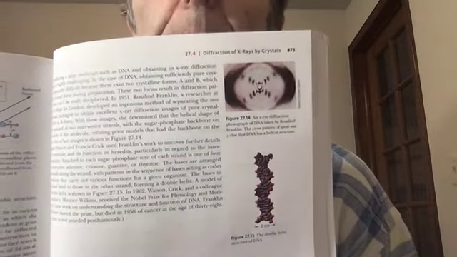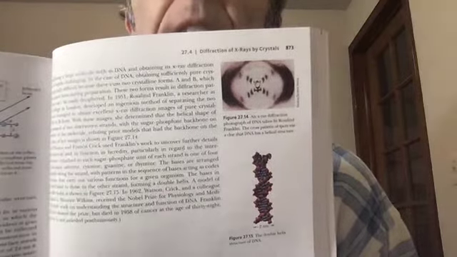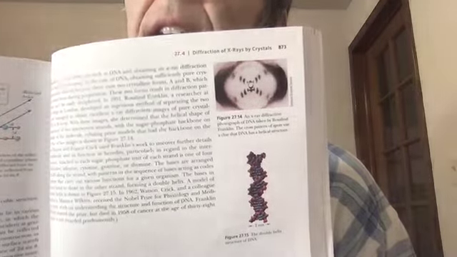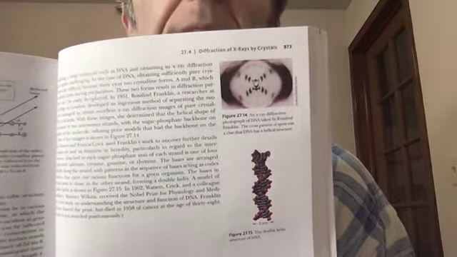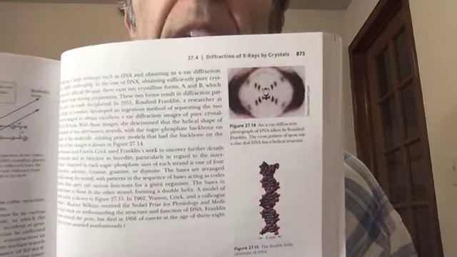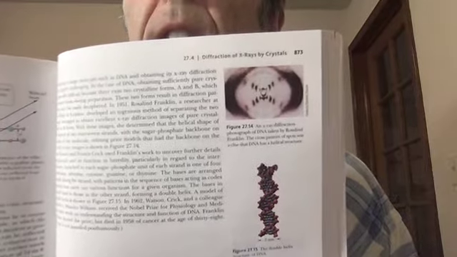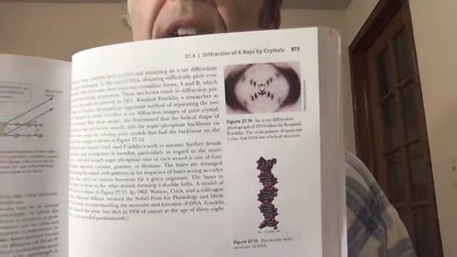That is the exact picture that Watson and Crick saw when they visited Franklin, and that gave them the clues they needed to figure out the structure of DNA. So DNA structure was discovered using this X-ray diffraction. So diffraction is a very important issue in not only light, but also finding structures of biological molecules.